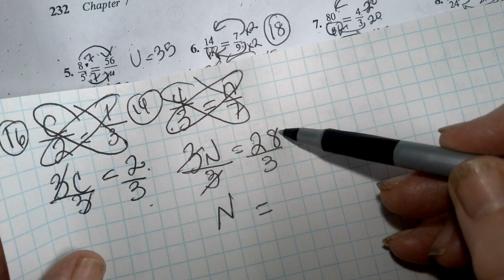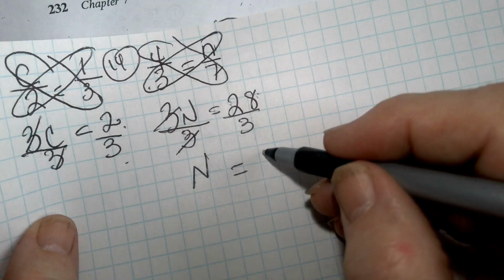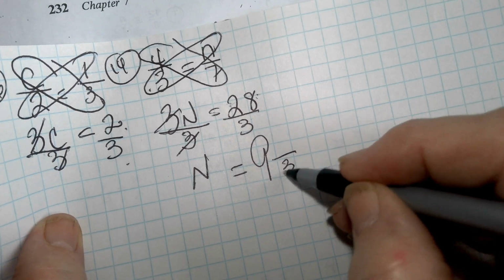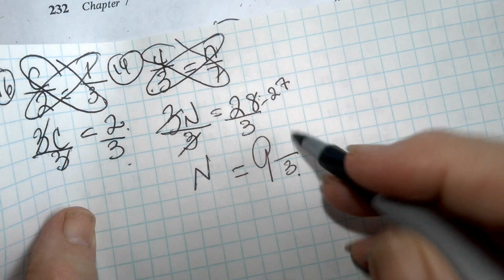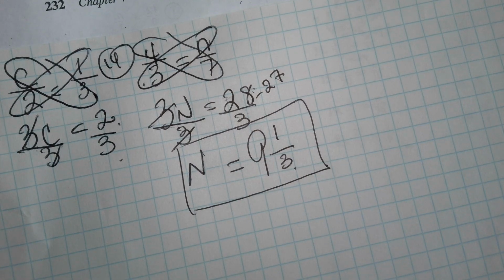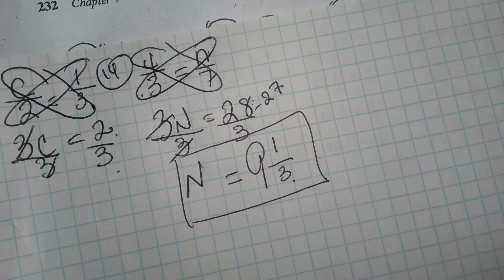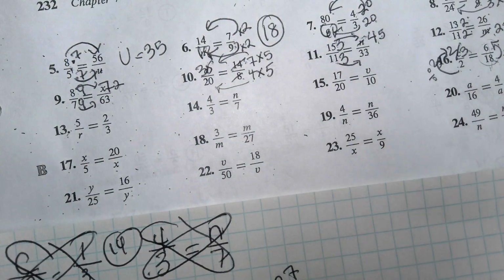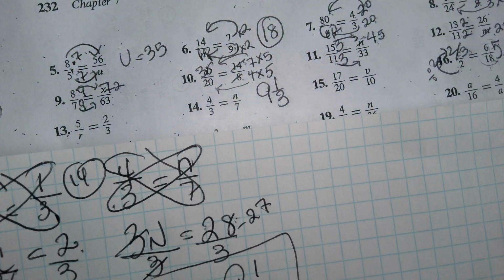And if that were 27, it doesn't go perfectly, but if that were 27, 27 divided by 3 is 9. 9 times 3 is 27. And I'm going to have 1 left over. So 9 and 1/3. And that's it. So that's... All right, let me look at the time here.